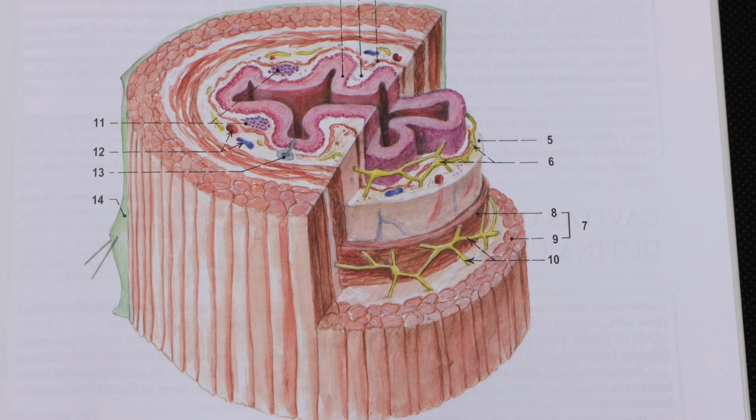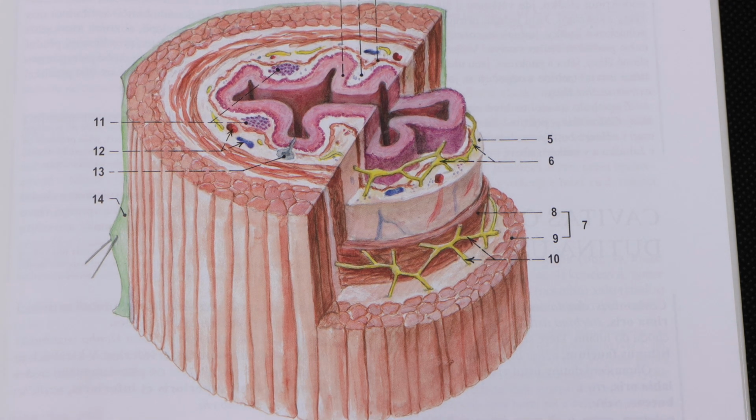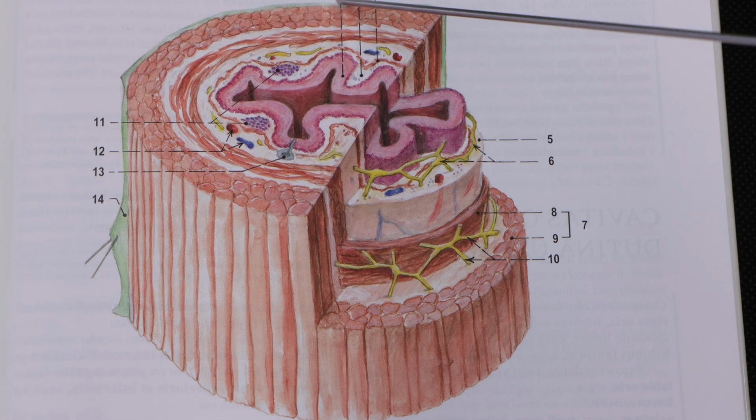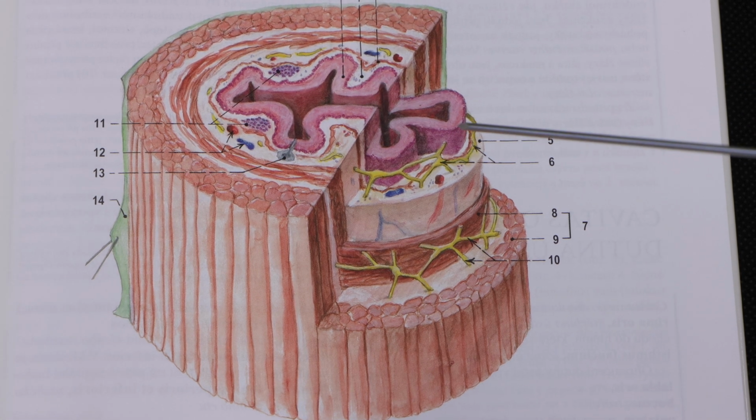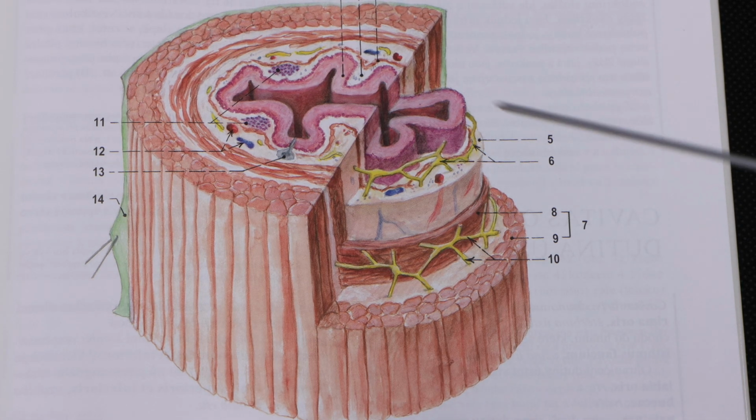General structure of the digestive system. Most of the parts of the digestive system generally have four layers. From inner side to outer side, the most inner layer is tunica mucosa, or mucosal layer.